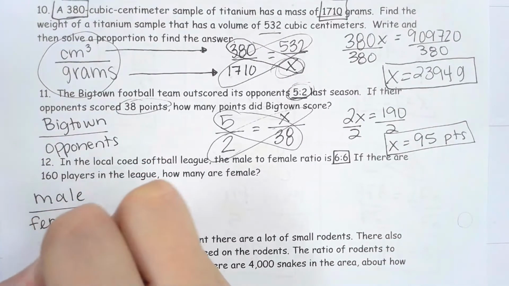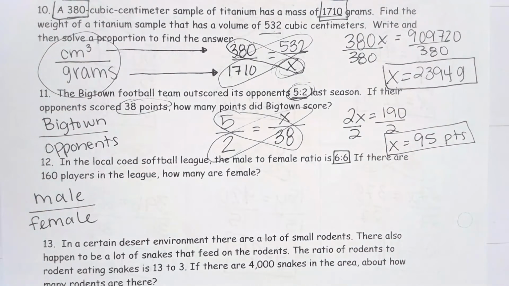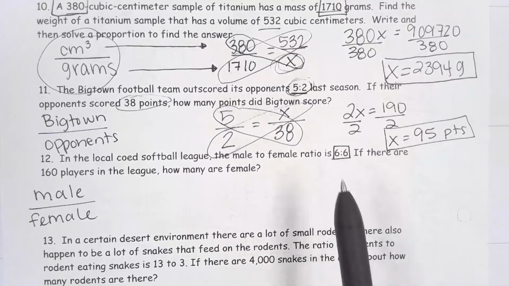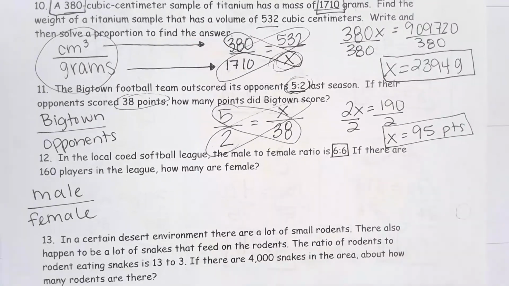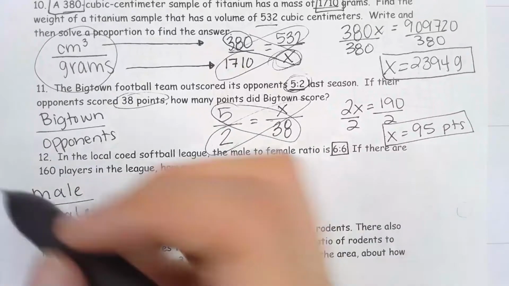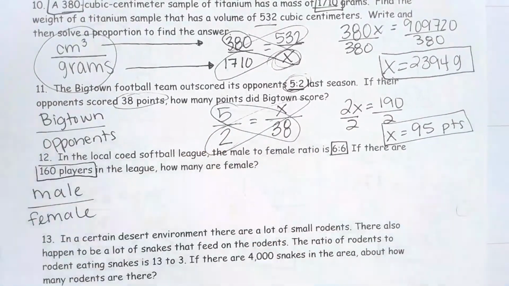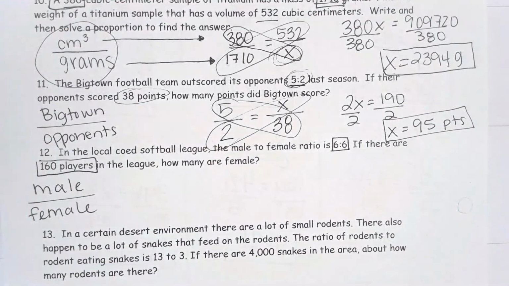Okay, so like if they were saying there's 150 male players in the league, how many are female, then we would actually use this 6-6 ratio. However, this 160 players in the league is talking about males and females. So not male versus female, it's males and females in the league.